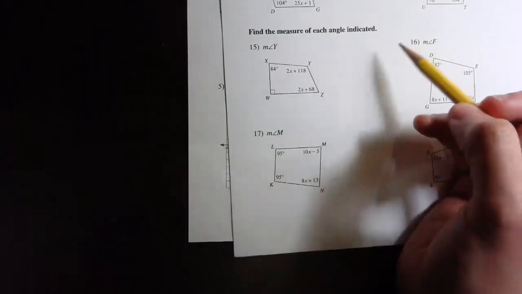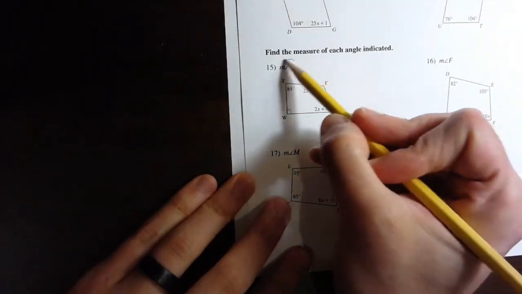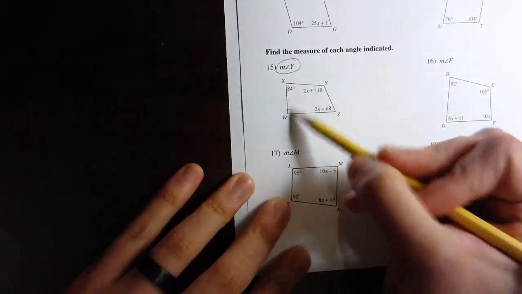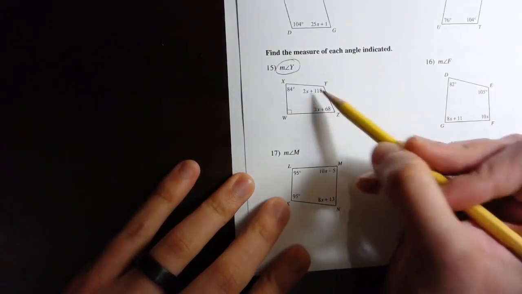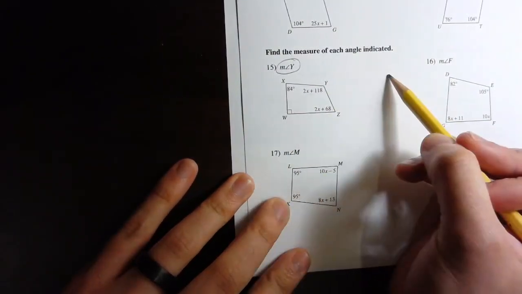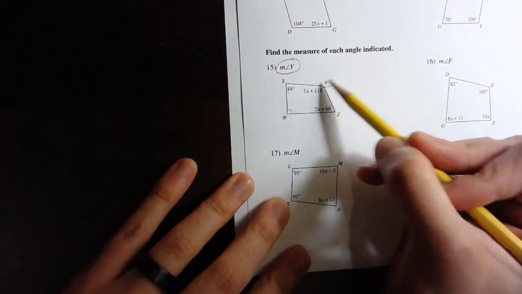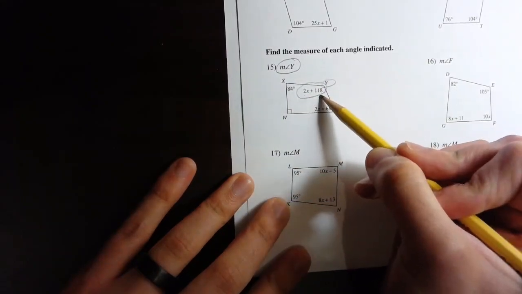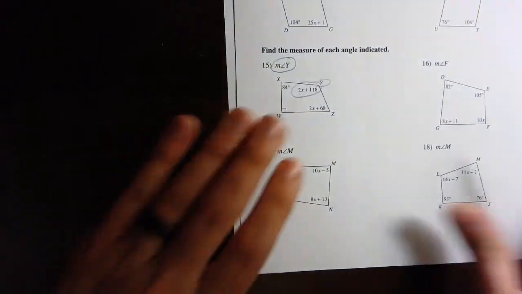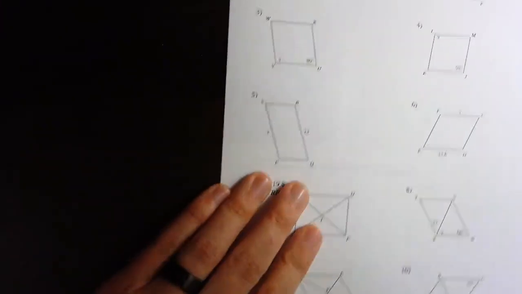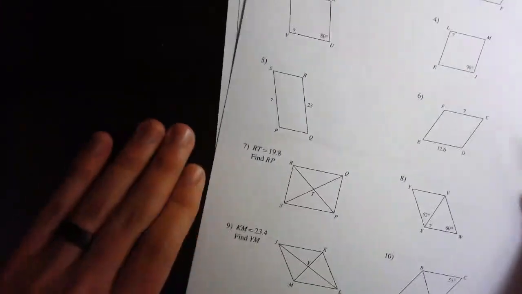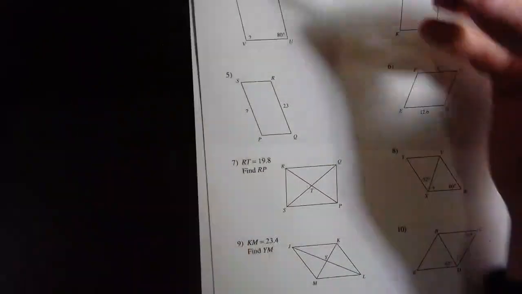Same thing for these bottom four. The only difference is instead of solving for x, they actually want you to then find the value. So you're going to first add that plus that plus that plus that equals 360, solve for x, and then plug in 2x plus 18, plug in your answer for x, and you're good to go. Suddenly this last page is probably going to look super easy.